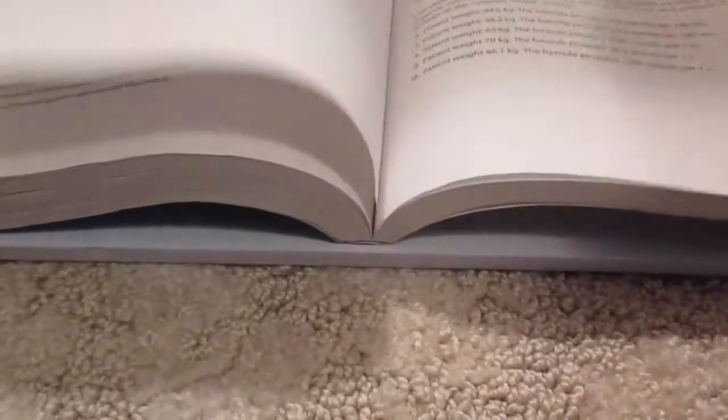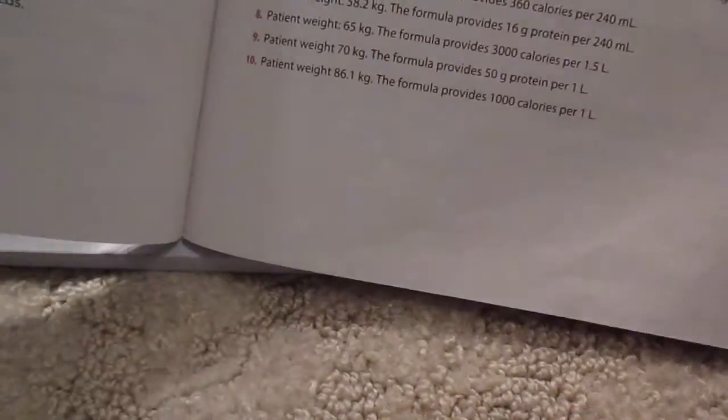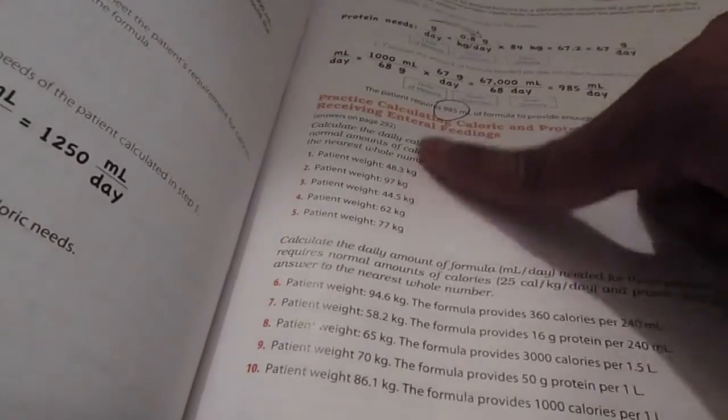Alright, so the first problem we're going to do, we have all these right here. So these are the ones, there are only 5. We'll do those 5. And then these are different ones, but we'll also do those too.